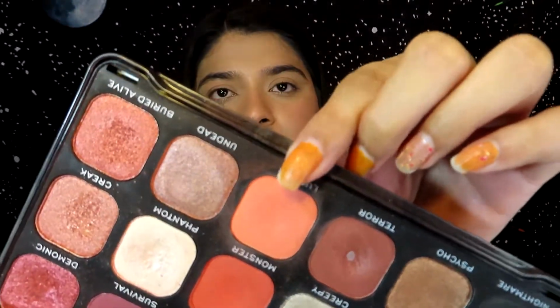1 shadow down. So I think I'm going to begin with the lightest shade, which is Lucifer. This one right here. And I'm going to be putting that all over my crease. I'm using this big brush. It's bigger than my eyeball.